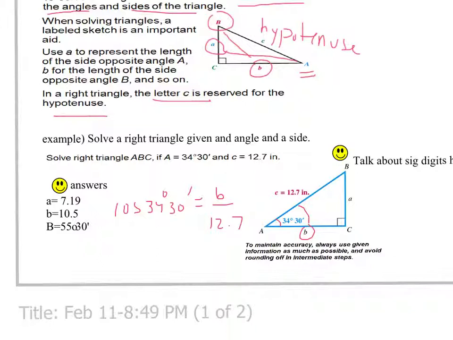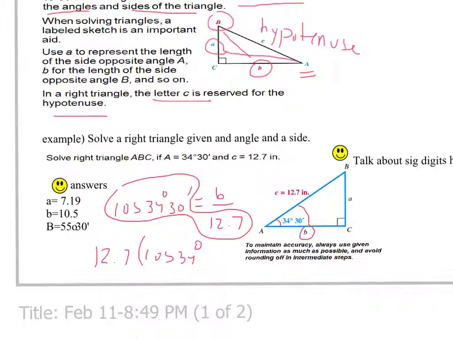Okay, and once again, let's just go ahead and multiply those two values. You're literally just going to type on your calculator 12.7 times cosine of 34 degrees and 30 minutes. Okay, and that's going to be your b. Now, you can hit pause and type that out if you like, but you should arrive at something awfully close to 10.5. In fact, I'll hit pause and type that out and even tell you the exact decimal that I get.